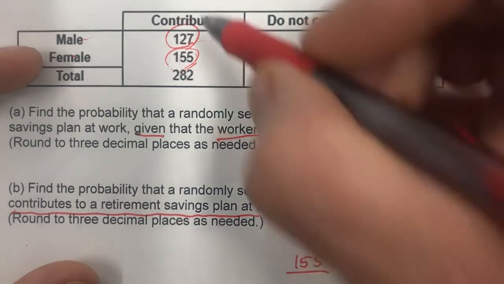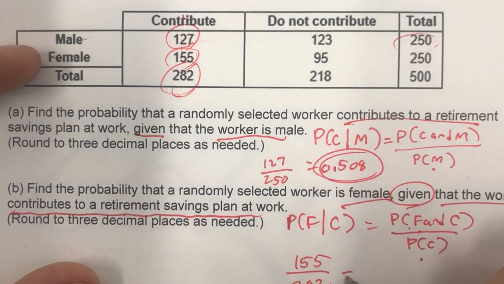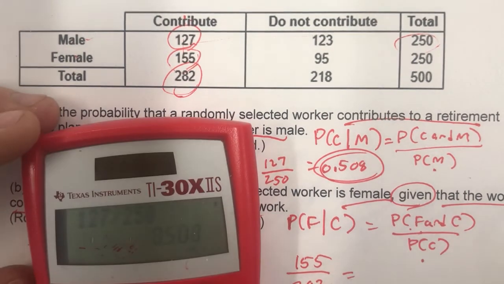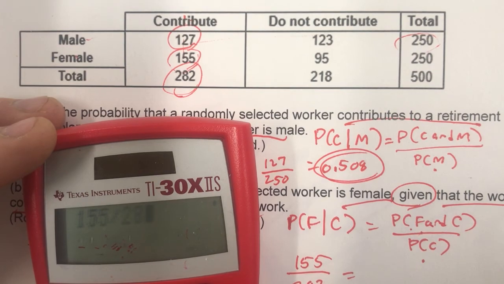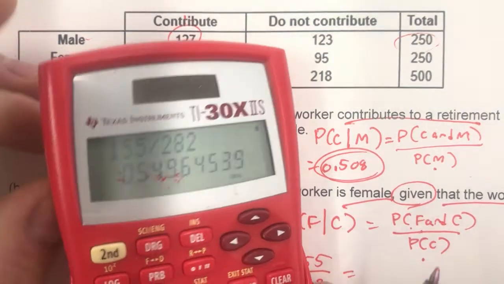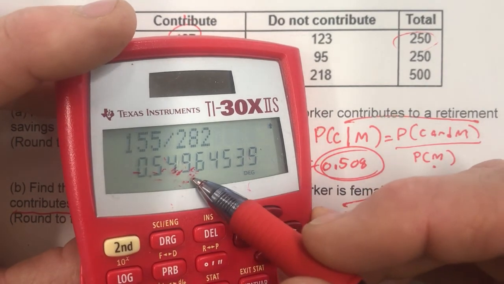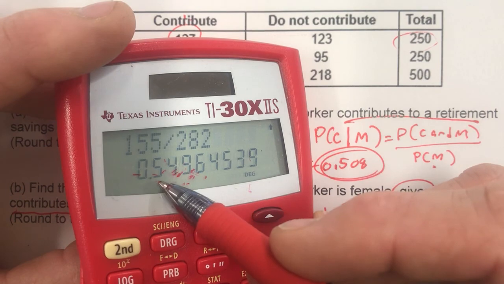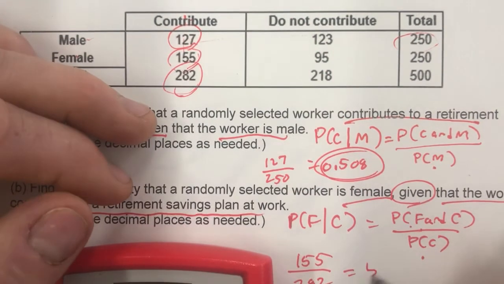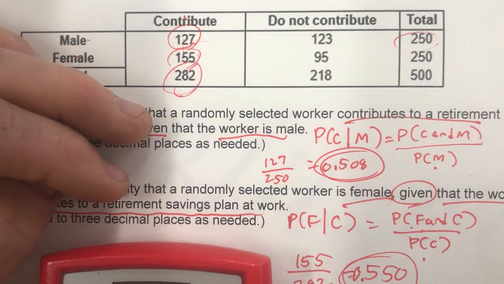The probability that they contribute is down there at the bottom, 282. So I divide those. 155 divided by 282 comes out to be this right here, 549. But if you look, there's a 6, which makes the 9 go up, so 549, 550. Oh, I didn't put my 0 point. And there you go.